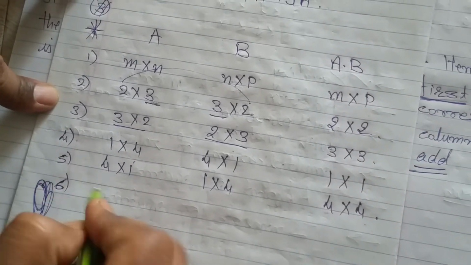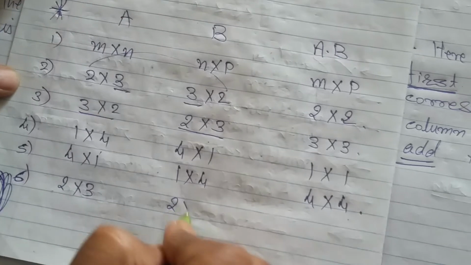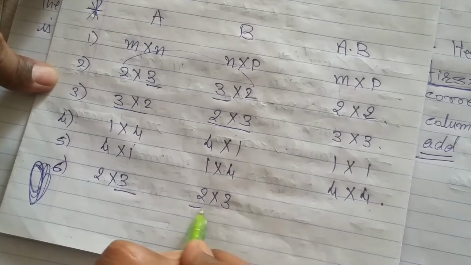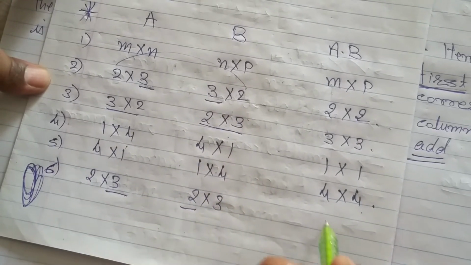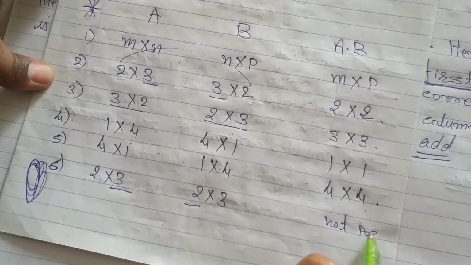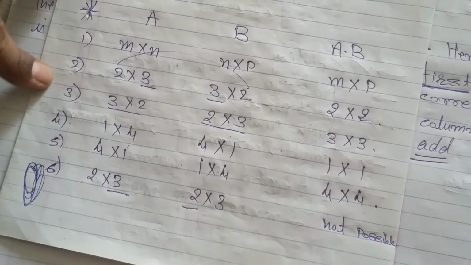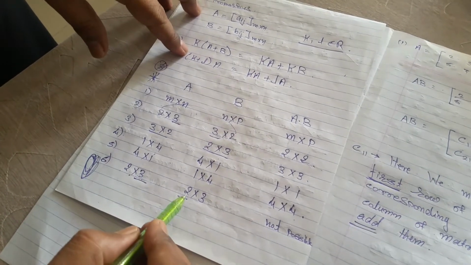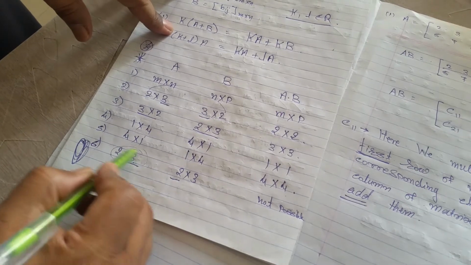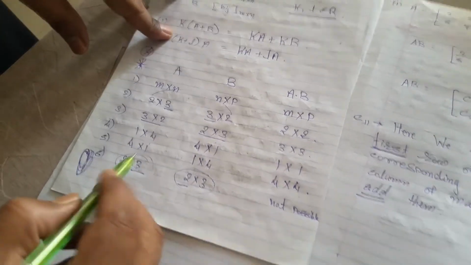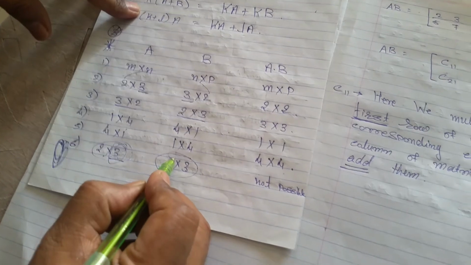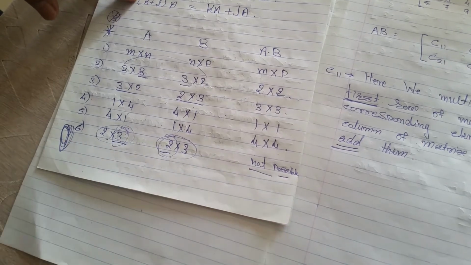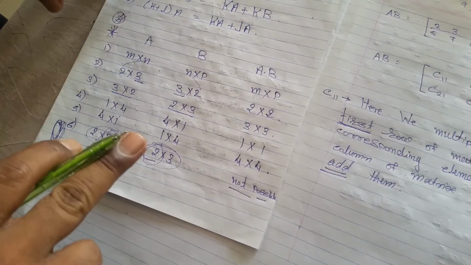Suppose it is given like this, 2 by 3 and 2 by 3. Both are identical. Will the product be possible? See, this is 3 and this is 2, so these two are different. So this will be what? Not possible. Is that clear? So if you take 2 cross 3 and 2 cross 3, two identical matrices, but see here, this column and the row are not similar, that's why the product is not possible. So are you clear?